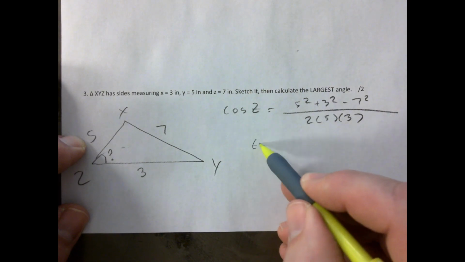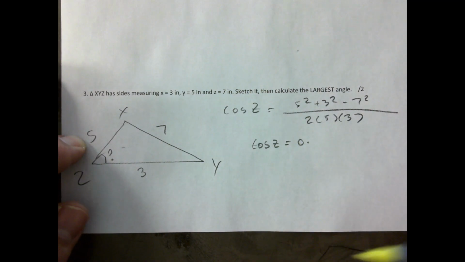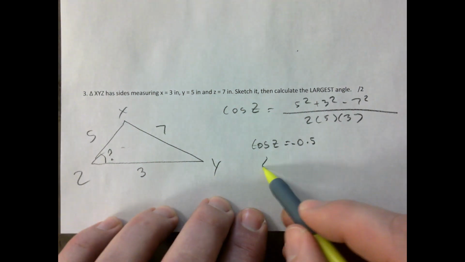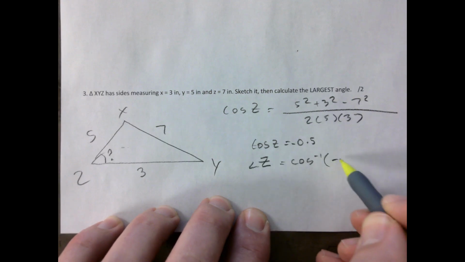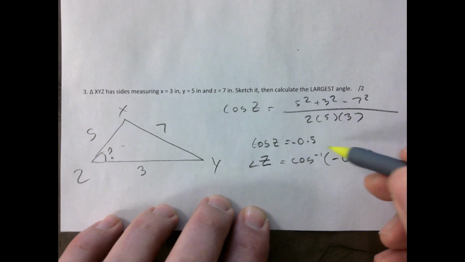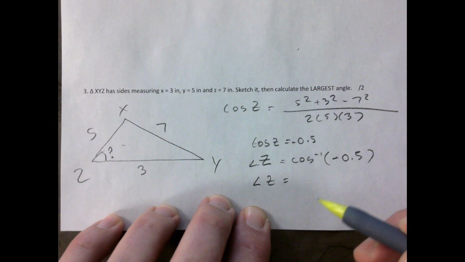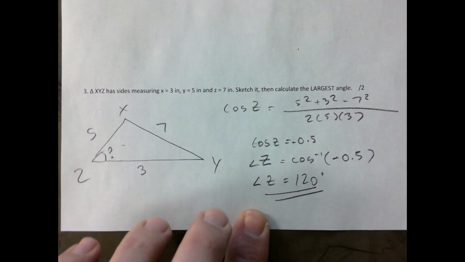I'm maybe going to skip this part. You get negative 0.5. And so angle Z is cosine inverse of negative 0.5. What does the negative mean? Obtuse angle. It will be bigger than 90. Good job. 120 degrees for that.